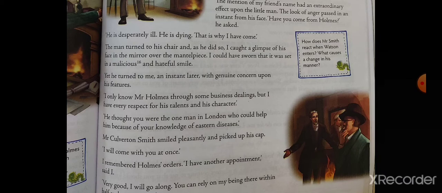So, according to Dr. Watson, he was actually very happy to know that it was Sherlock Holmes who had caught this disease. He could see that he was very happy about it, and that the smile he gave was very hateful, an enemy kind of smile.